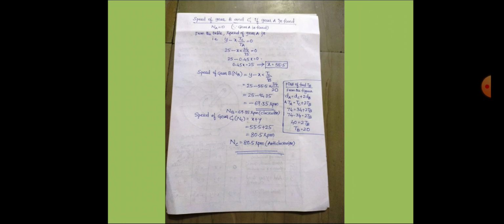If I substitute, I am going to get minus 69.35 RPM. What it indicates? Speed of the gear B, that is NB, is equal to 69.35 RPM, and minus whatever we got, it indicates it is rotating in clockwise direction according to our sign convention. Therefore, in the bracket, write down clockwise.